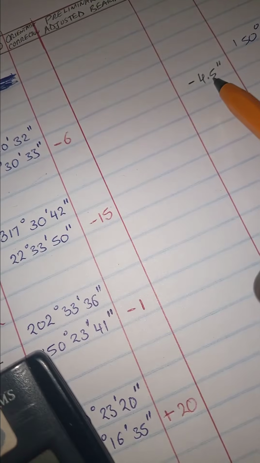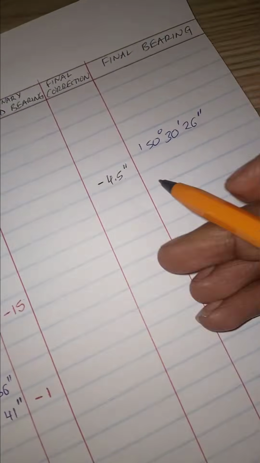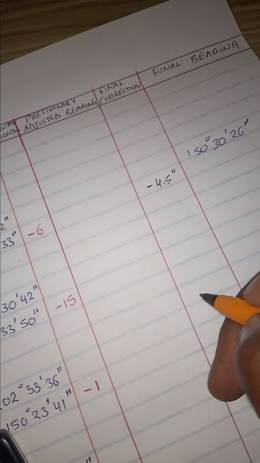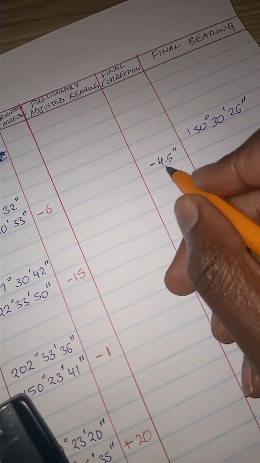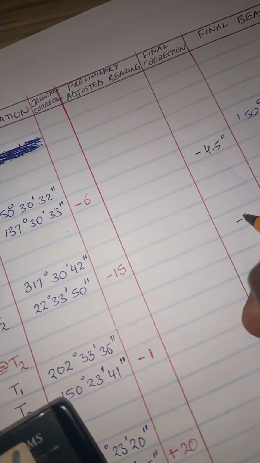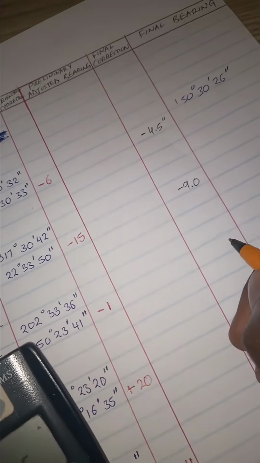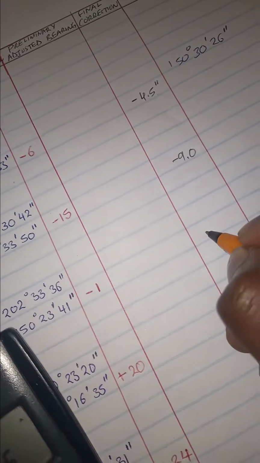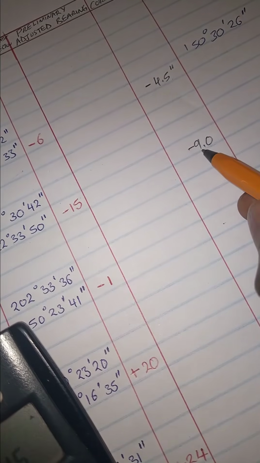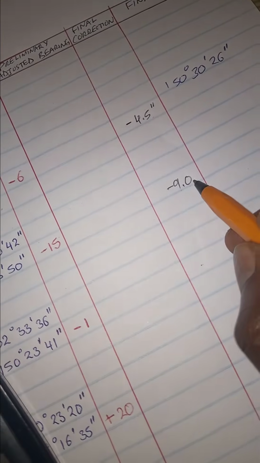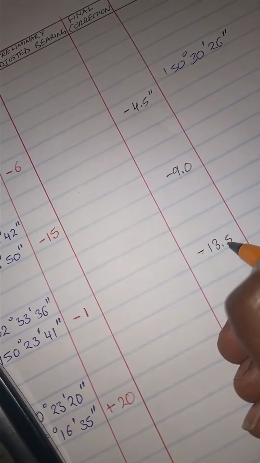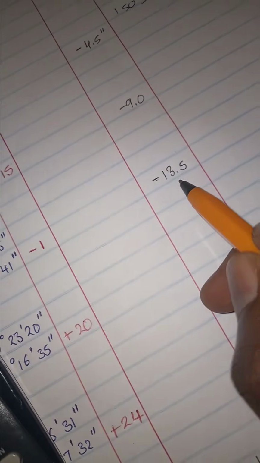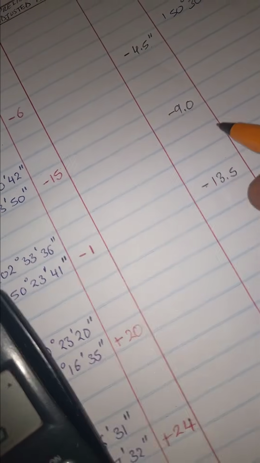So negative 4.4 seconds plus negative 4.4 seconds, by addition of these two, that means I will apply negative 9 on my next point. So by adding negative 4.5 here, I'll have my negative 13.5 there.